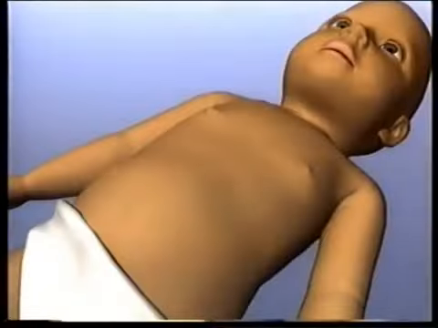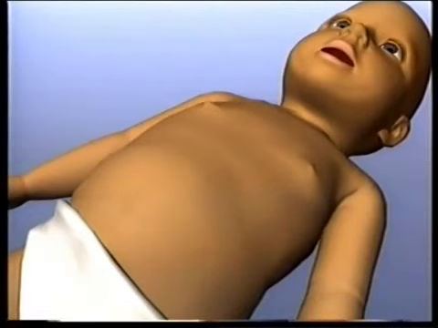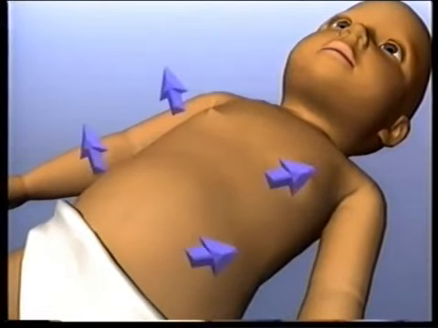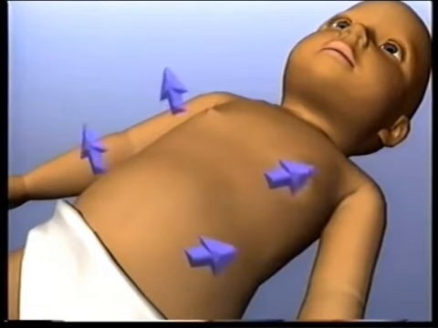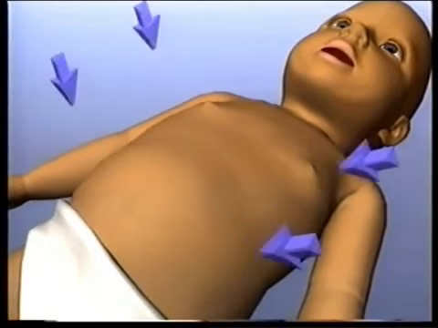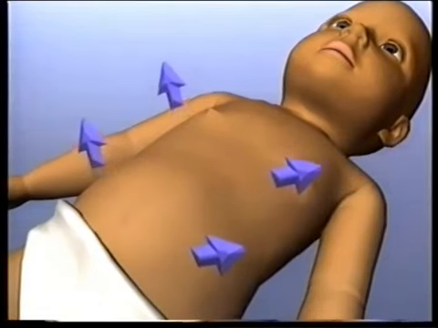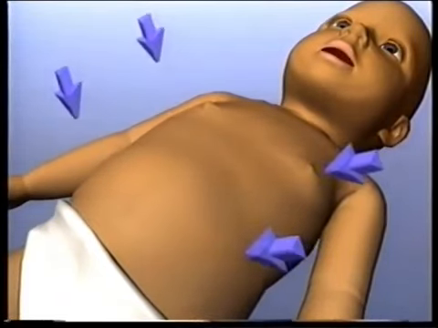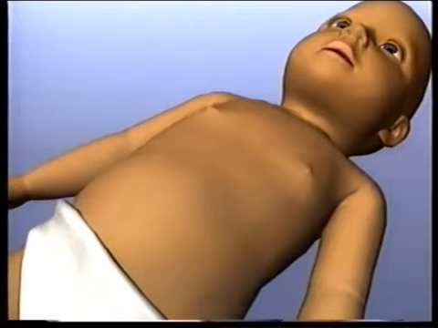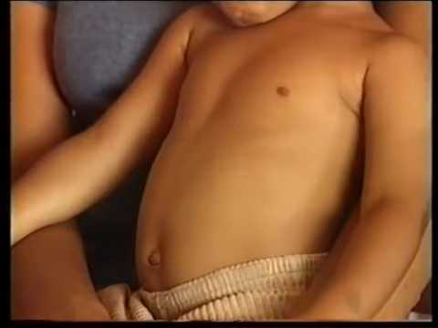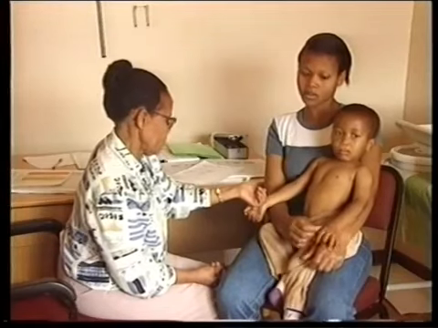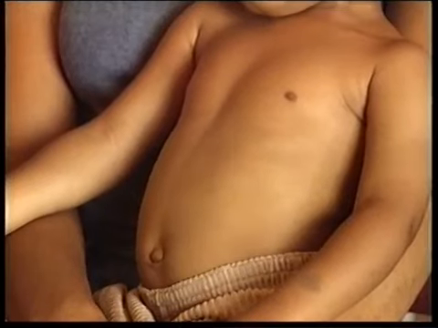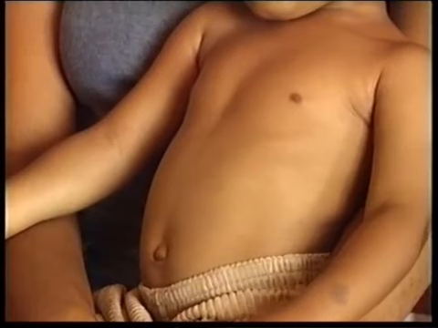To look for chest indrawing, you must know when the child is breathing in. When the child breathes in, the upper chest and abdomen move out. Breathing in, breathing out. Breathing in, breathing out. This is a healthy child with normal breathing. When the child breathes in, the upper chest and abdomen move out. The lower chest also moves out.